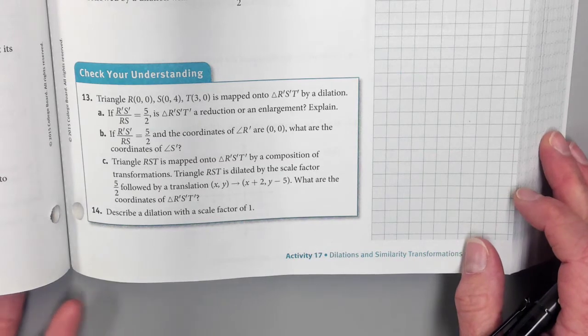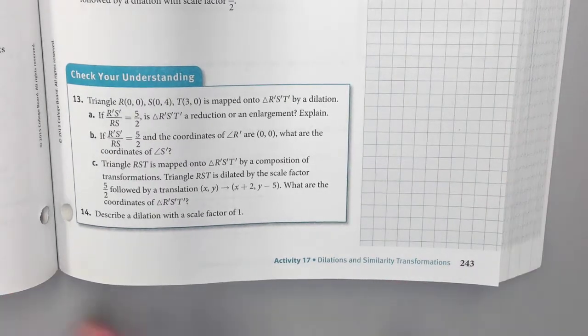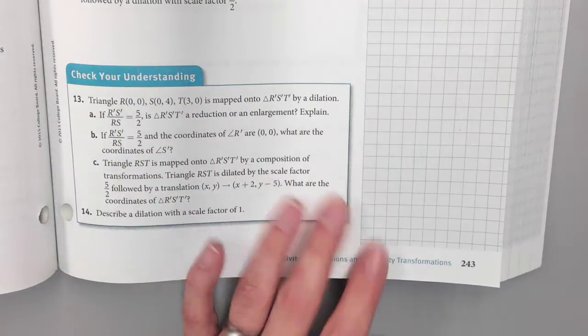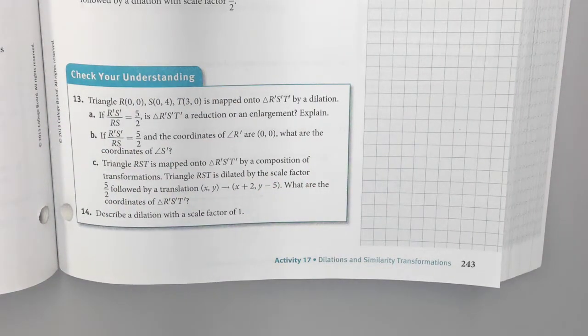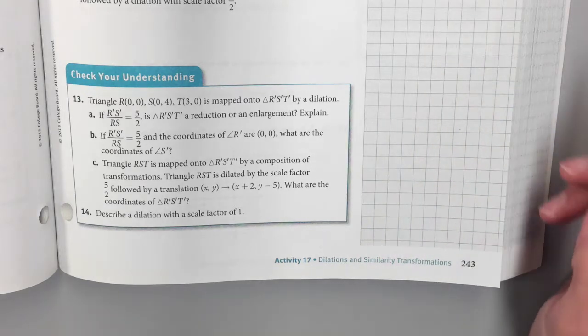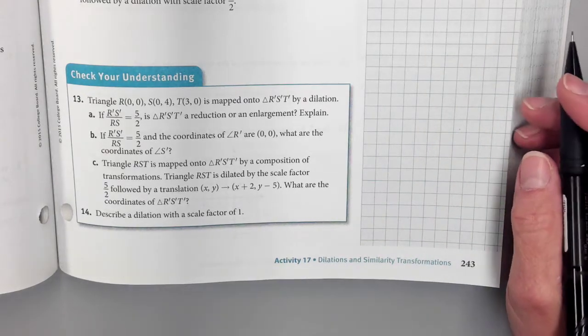So our task now is to come over here to page 243, and we're going to talk about some of these examples and then do a couple more, and then probably call it good. This isn't going to be a crazy long video like you guys are used to with me.